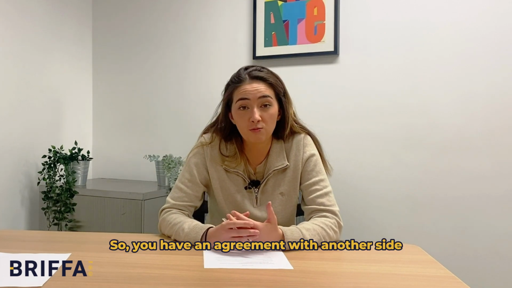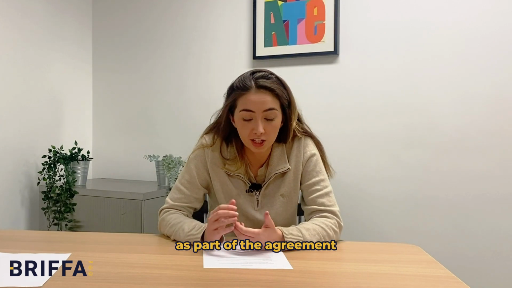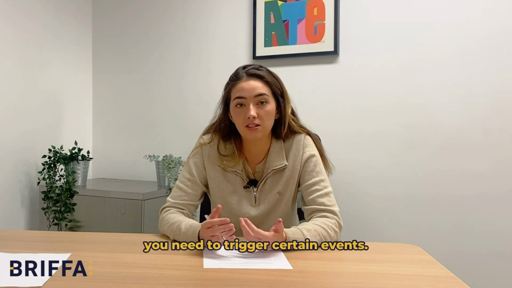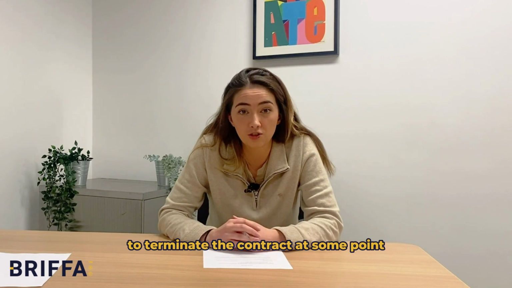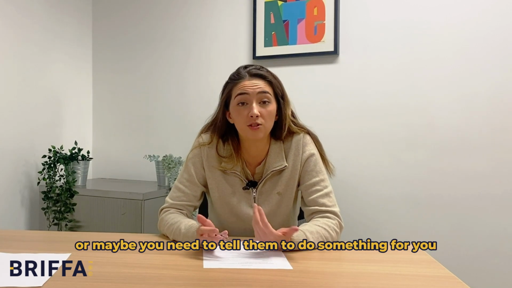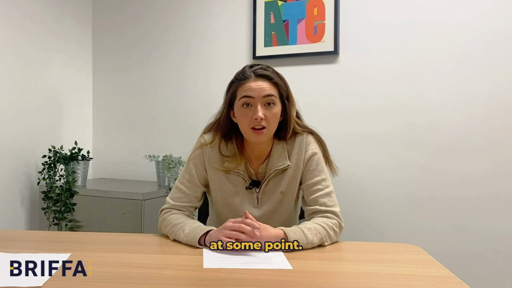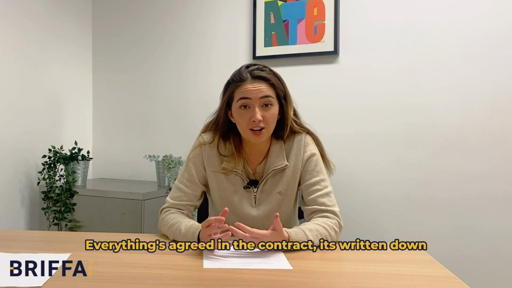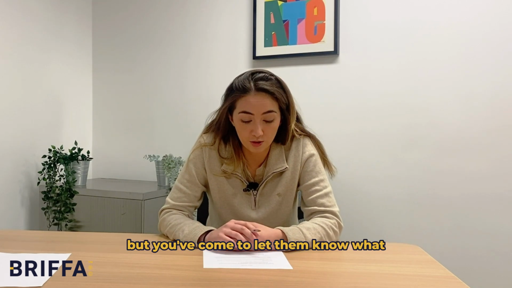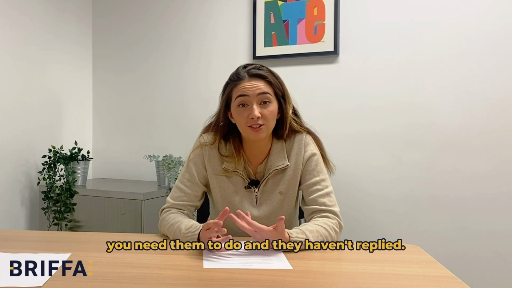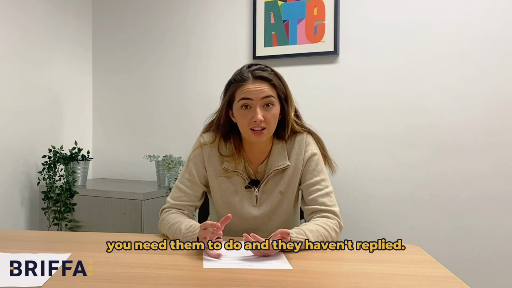So you have an agreement with another side. As part of the agreement, you need to trigger certain events. Maybe you want to be able to terminate the contract at some point, or maybe you need to tell them to do something for you at some point. Everything's agreed in the contract, it's written down, but you've come to let them know what you need them to do, and they haven't replied.